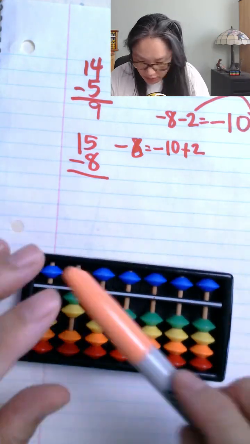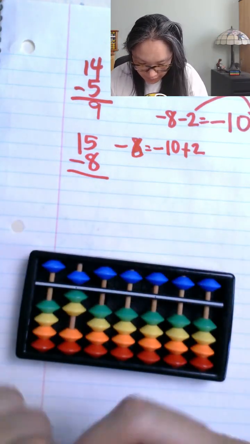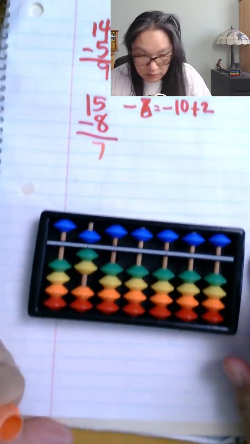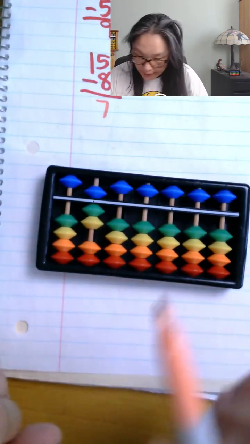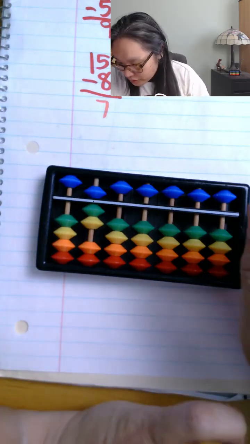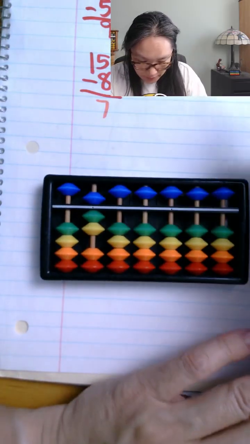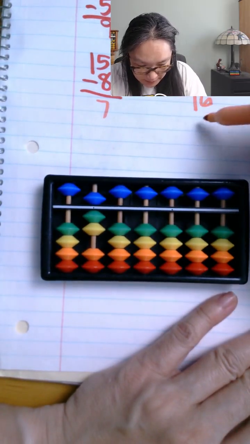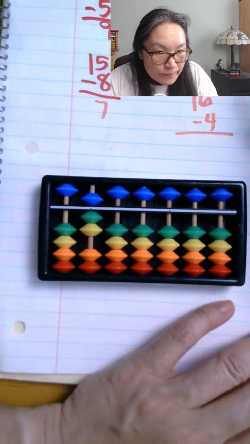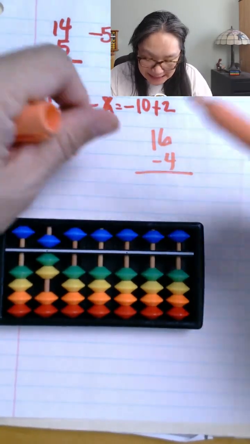Let's do another one. So this one was 7. Here's a number. We'll do 16 take away 4. Right? 16 take away 4.